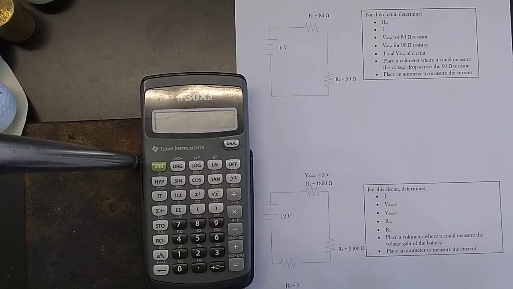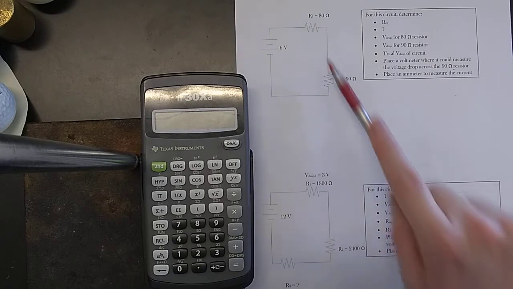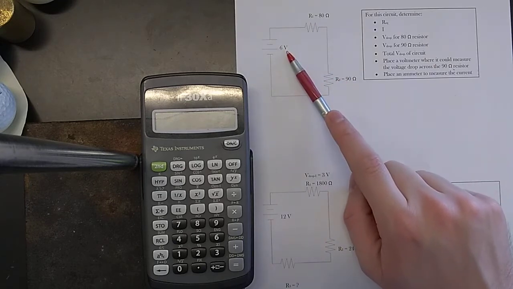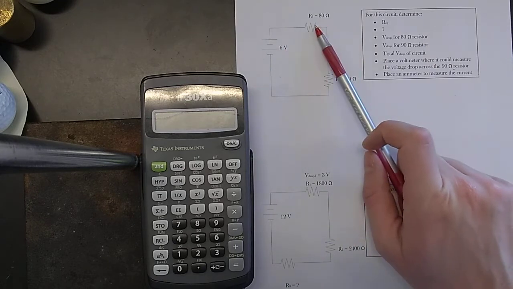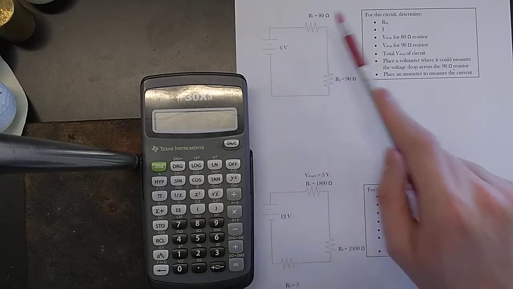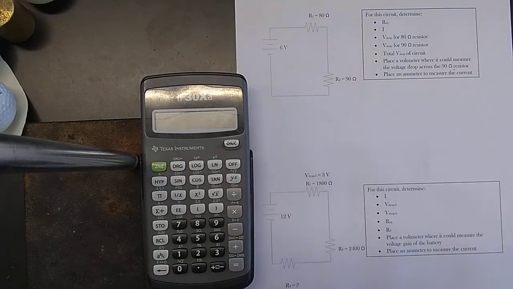Okay, now that we know the basics of series circuits, let's take a look at some actual examples of full series circuits and see all the different things that we can find. We have a very basic series circuit here with two resistors in it and a battery. The battery has a voltage gain of 6 volts. The first resistor has a resistance of 80 ohms. The second resistor has a resistance of 90 ohms.